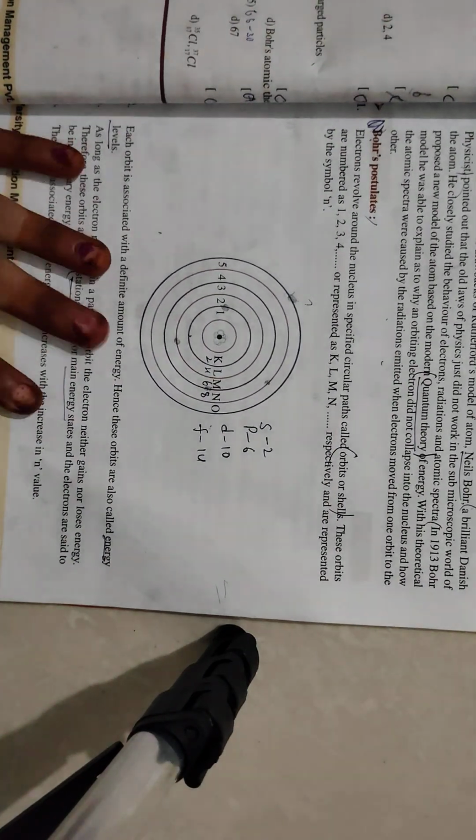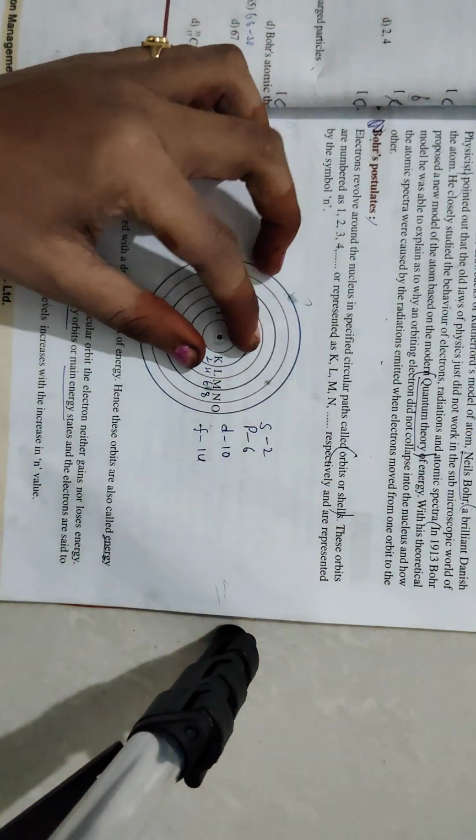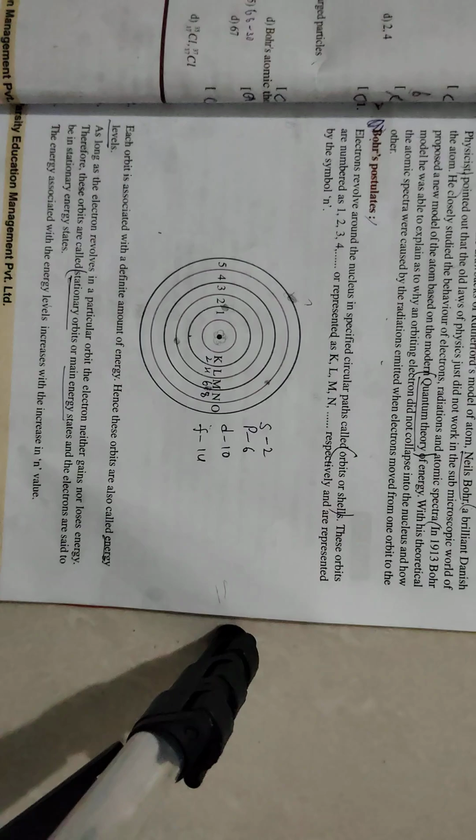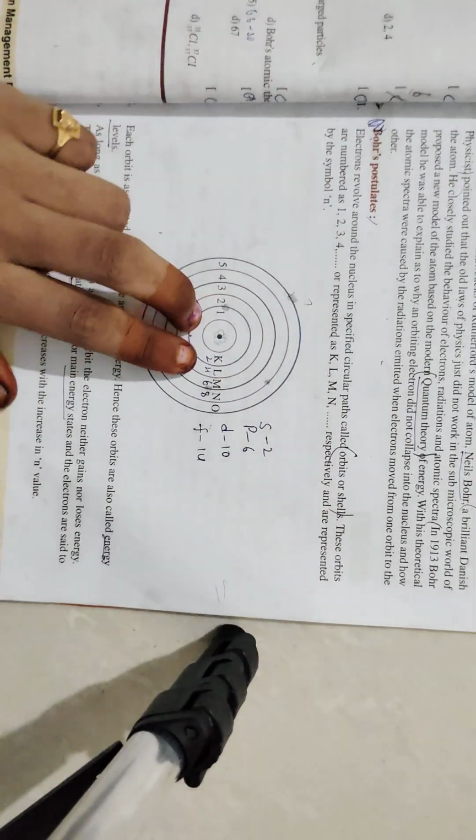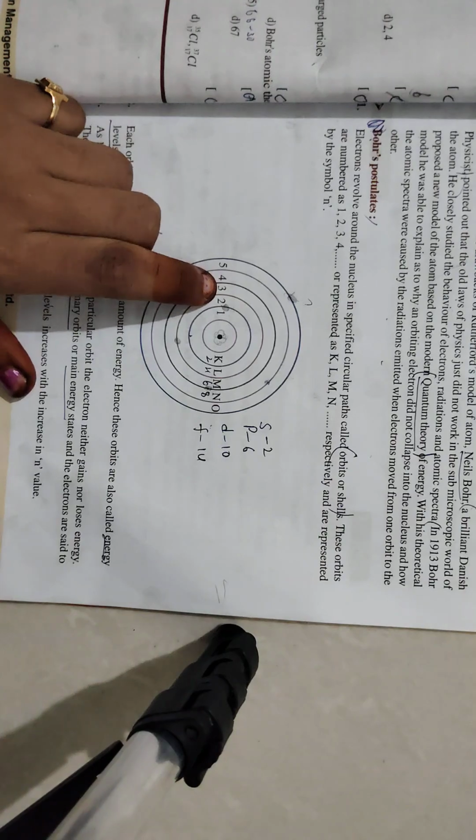Okay, you understood? First, the nucleus is present at the center. The electrons revolve around the nucleus in circular paths or shells. How many shells did they give here? 1, 2, 3, 4, 5 shells. Also, 1 is K, 2 is L, 3 is M, 4 is N, 5 is O.